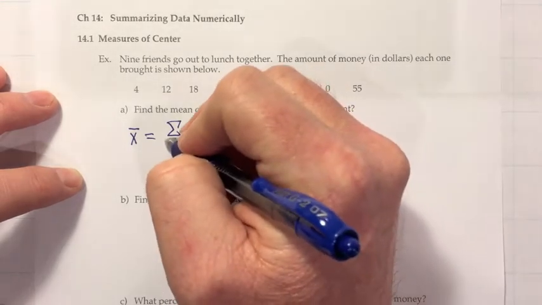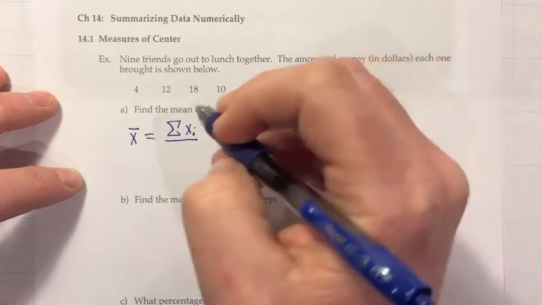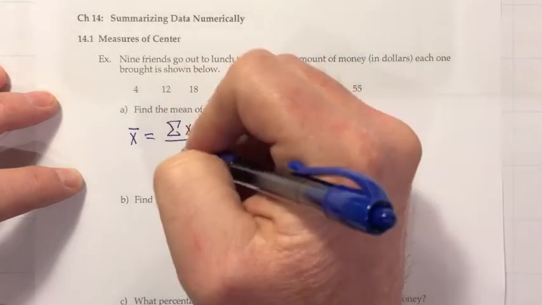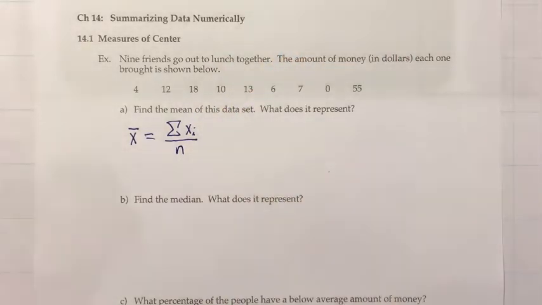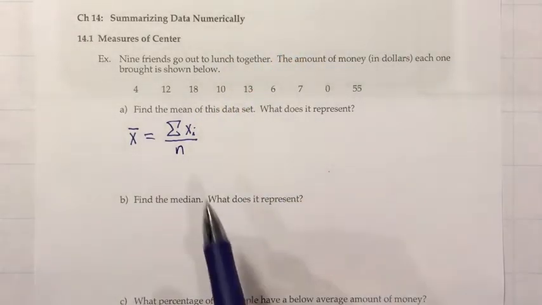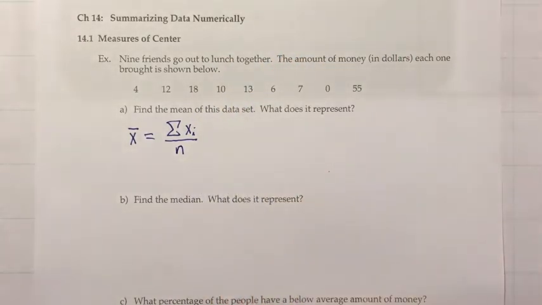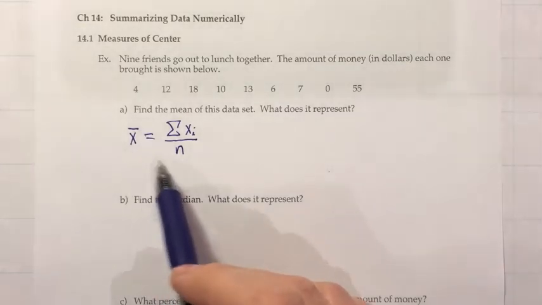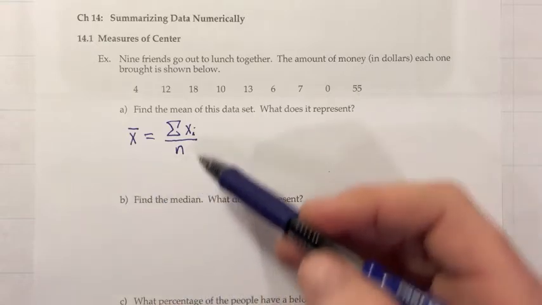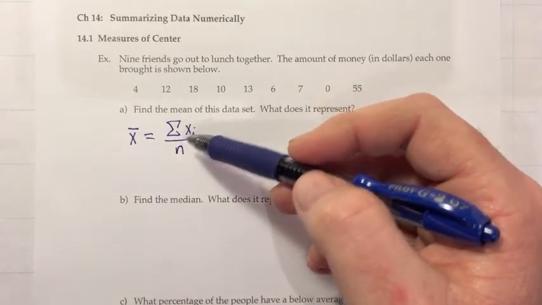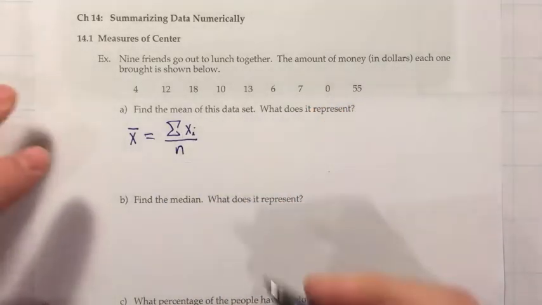So you'll see both. And then we divide that by the size of our sample, which is the number of people that we have going out to lunch here, which is 9 on this problem, but in general we use the lowercase n. So when we're asked to find the mean, we're just calculating the average, and these are the symbols that go with it. We call it X bar, that's a sample mean, and then we add up all the data and we divide by the number of data values.